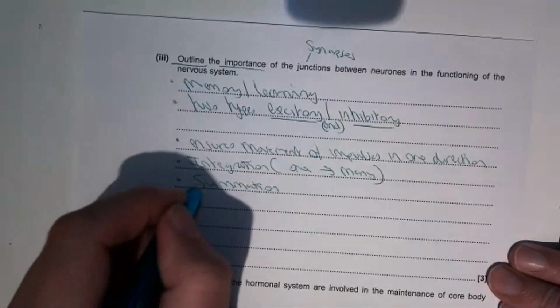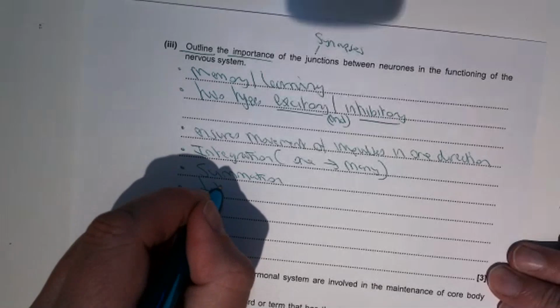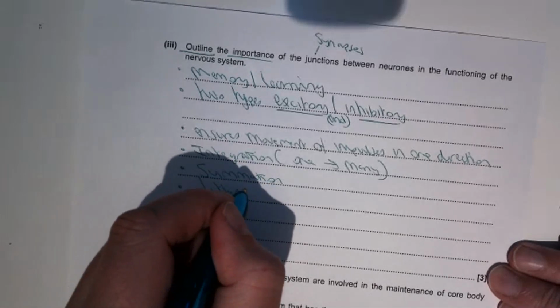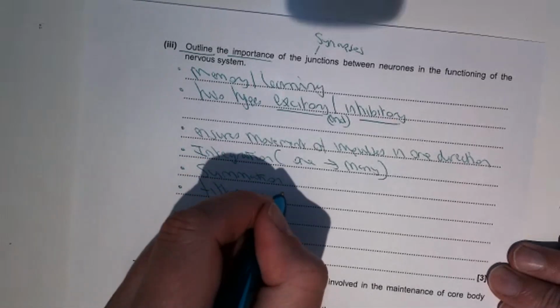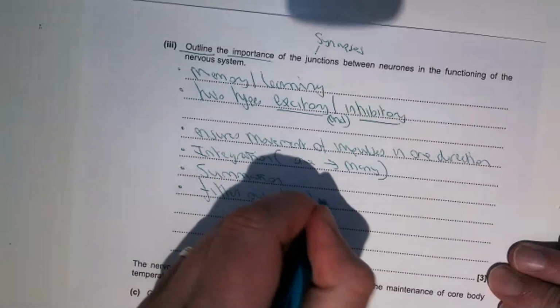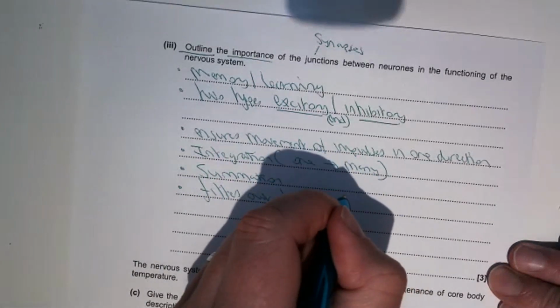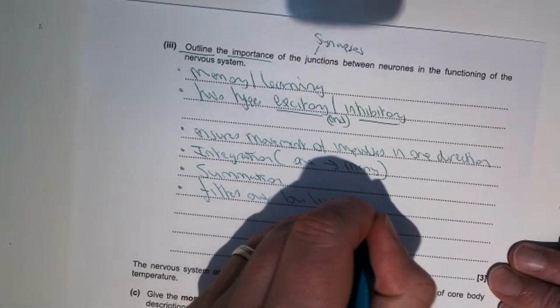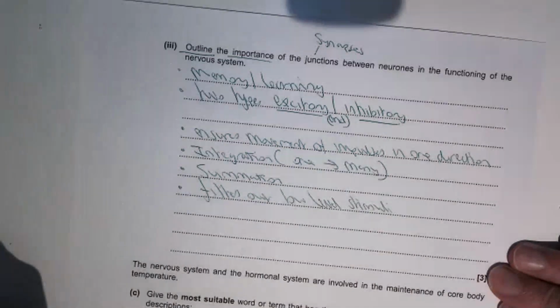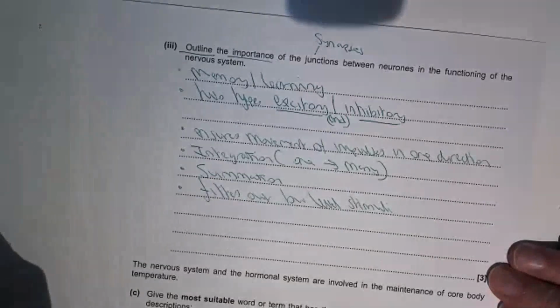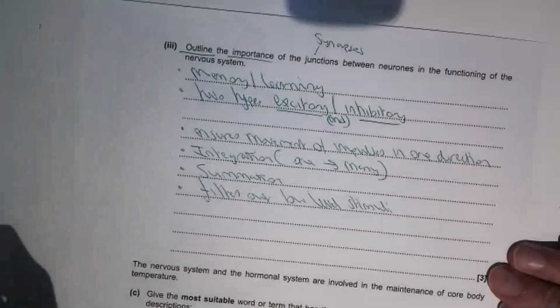Sixth reason is the idea that it filters out low-level stimuli. So that's ensuring that only stimulation that is strong enough will be passed on.